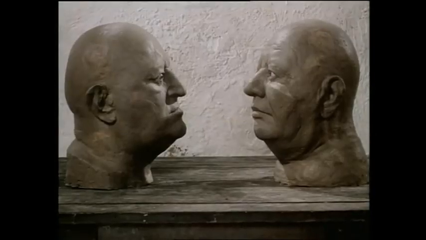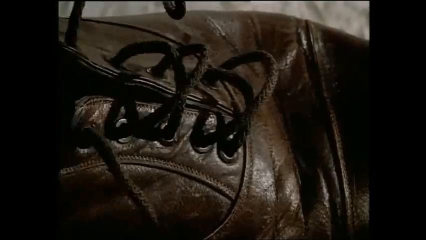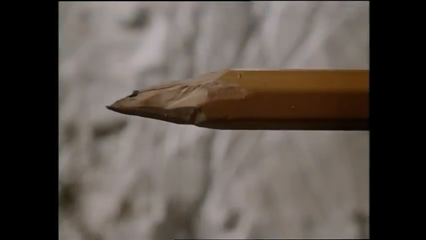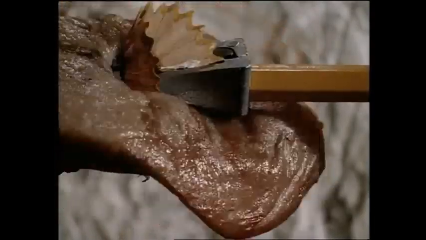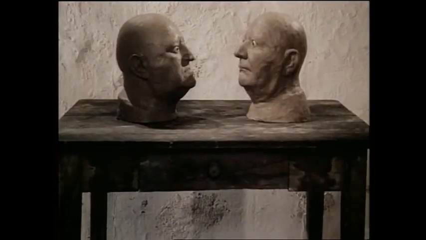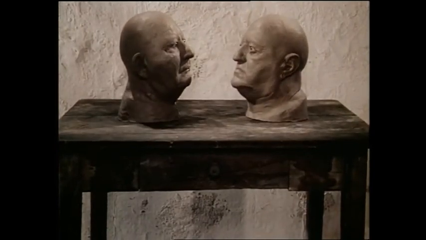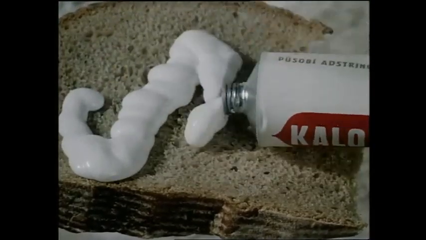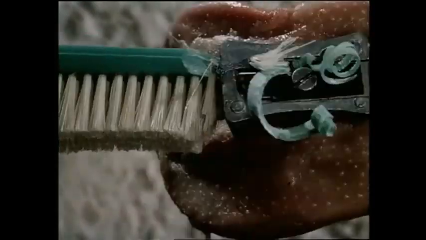This looks, by the way, as if he's spreading lard on that bread, but that is Polish butter. I think here he may be combining live action, the way the toothpaste moves, with his animation.